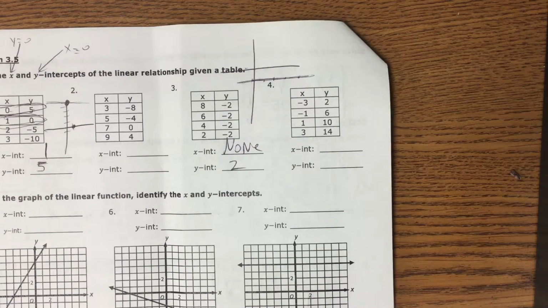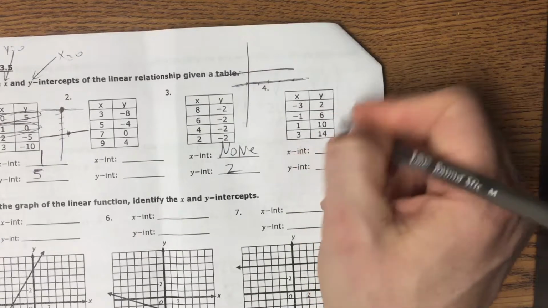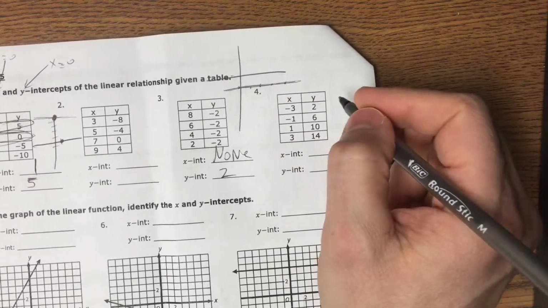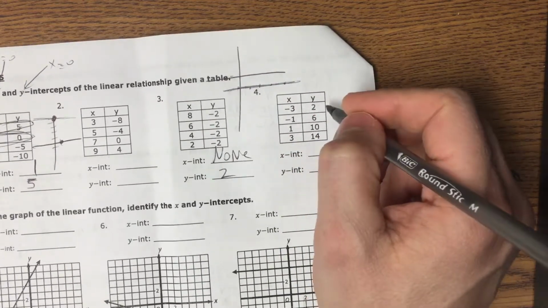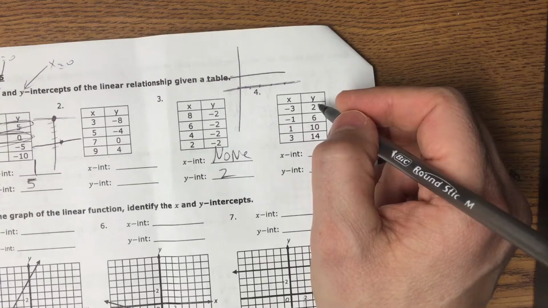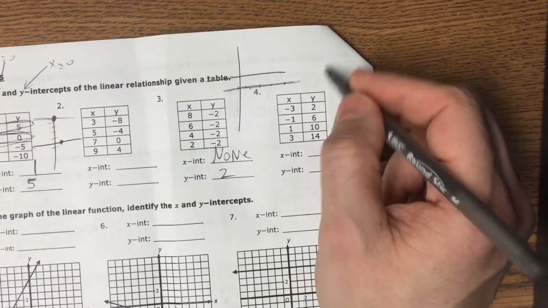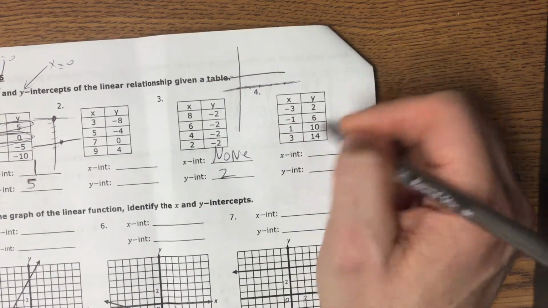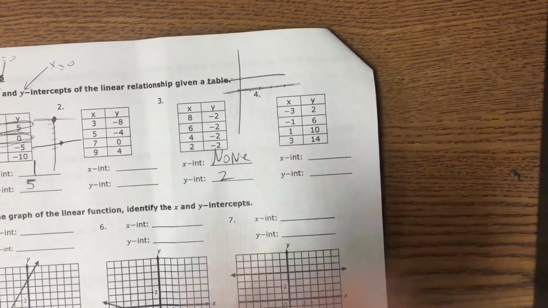Some of these other ones, you may have to do regression in the calculator to get the line, or you might need to just graph them on graph paper, good old-fashioned graph paper, still available. Graph it on graph paper and figure out where it eventually hits the x and y axis. Very easy.